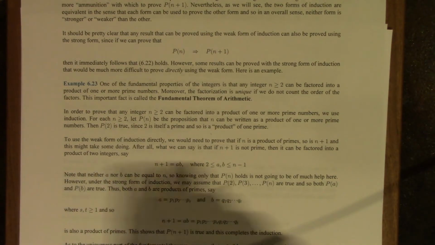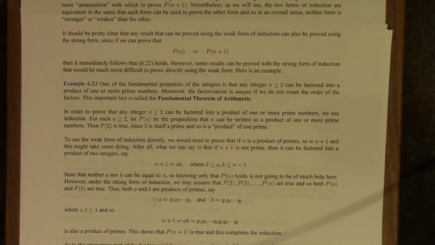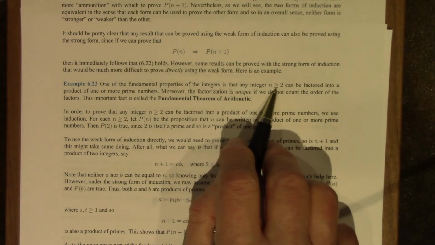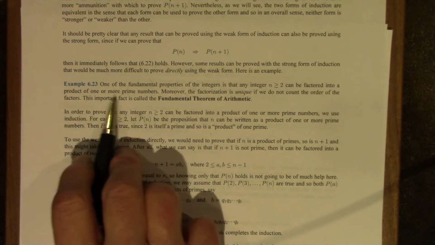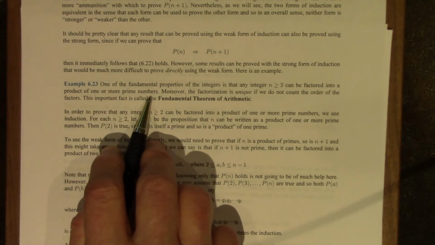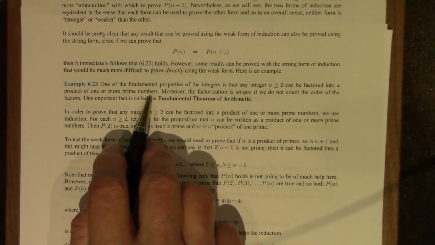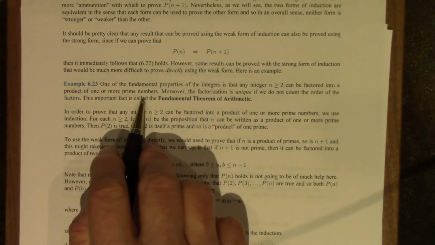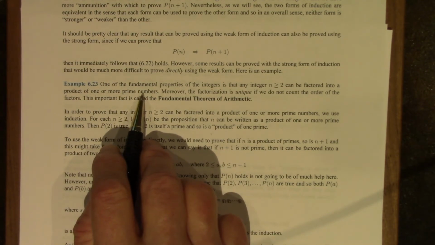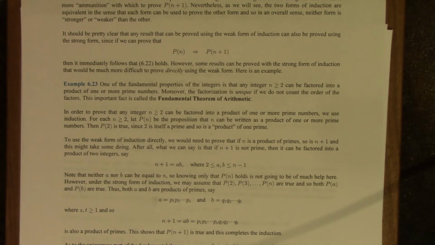The first example is the fundamental theorem of arithmetic. This is obviously an important property, otherwise it wouldn't be called the fundamental theorem of arithmetic. It says that any integer n bigger than or equal to 2 can be factored into a product of 1 or more prime numbers. If n is prime, then it's a product of 1 prime factor. This is a little bit more convenient language than having to say every integer greater than or equal to 2 is either prime or can be factored into a product of 2 or more prime numbers. This is just a little bit easier to say. It amounts to the same thing.